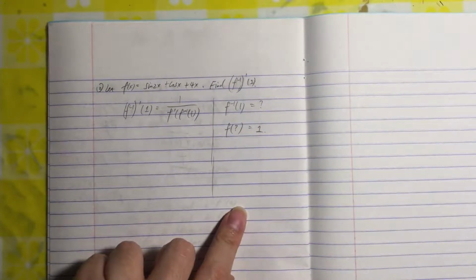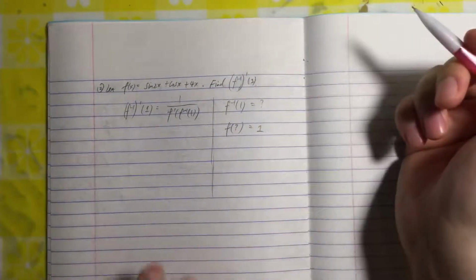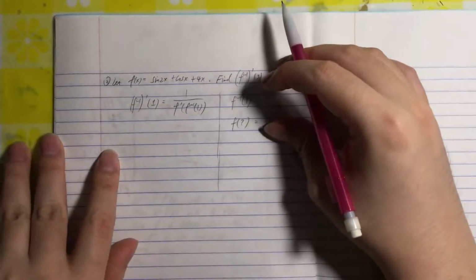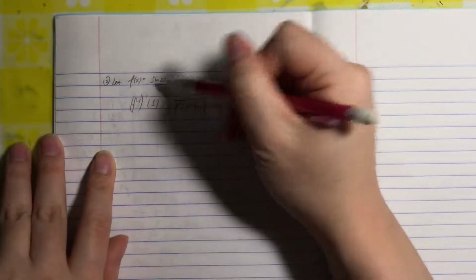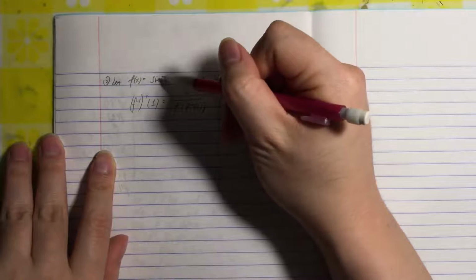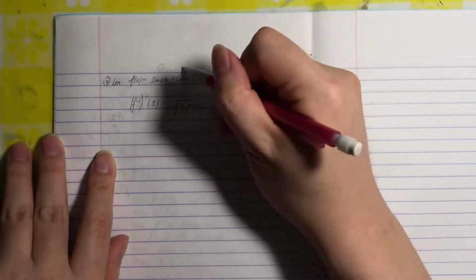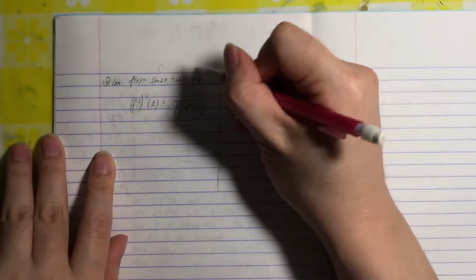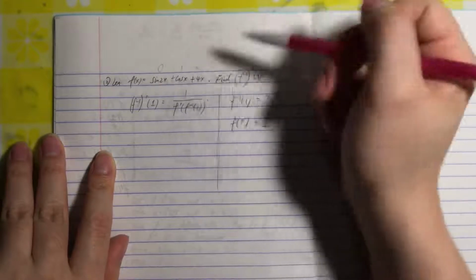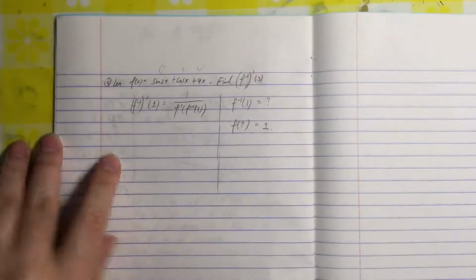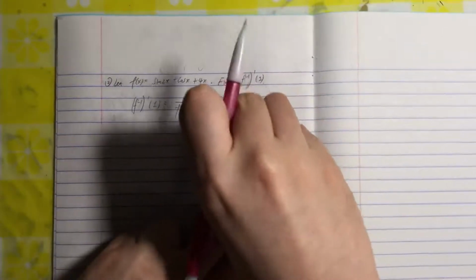Let's try some simple number. If I plug in 0, what do I get? Sine 0 is 0. Cosine 0 is 1. 4 times 0 is 0. 0 plus 1 plus 0 is 1. So by guessing, we know that if I plug in 0, I get 1.